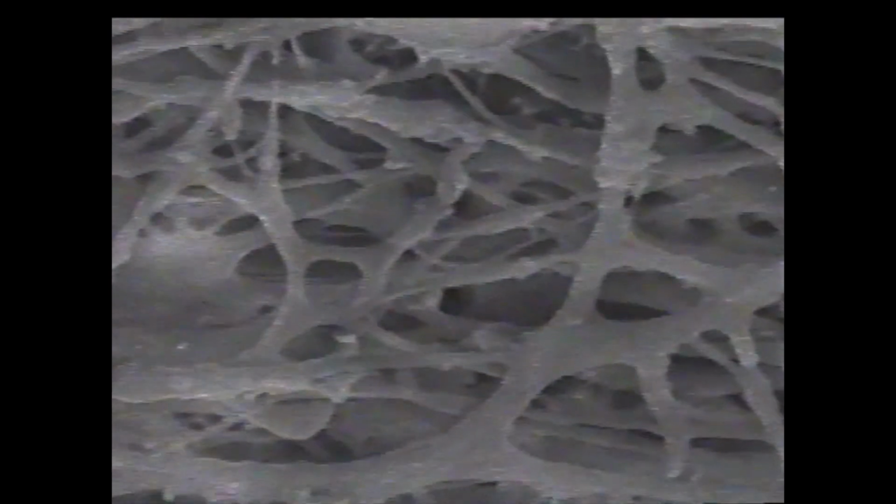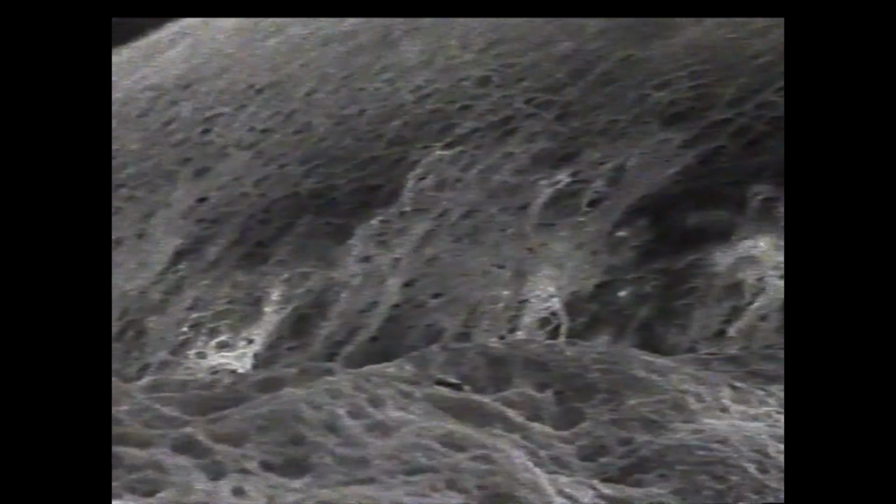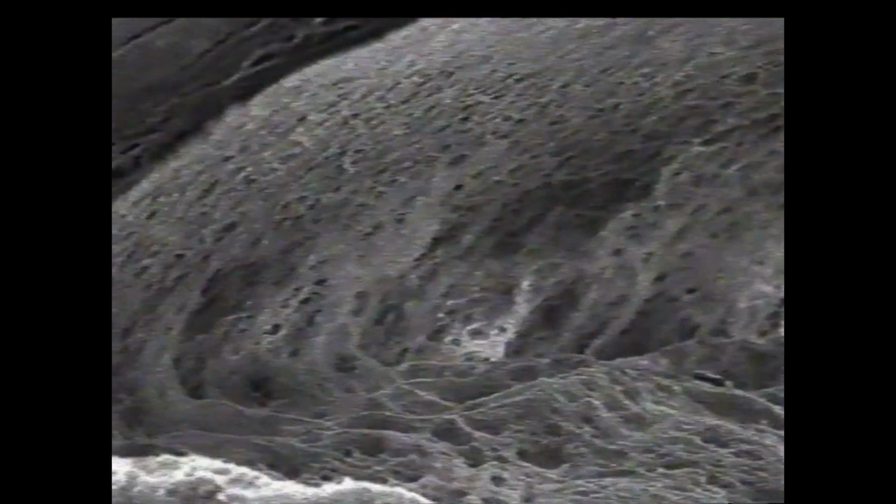This short video shows the flow of the aqueous humor across the iris toward the trabecular meshwork. The angle is seen in the periphery of the specimen.